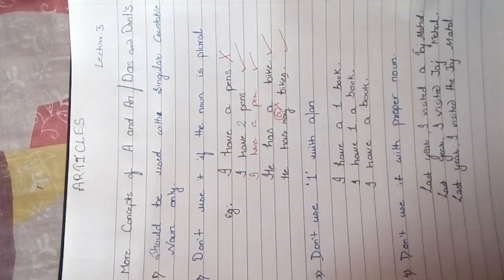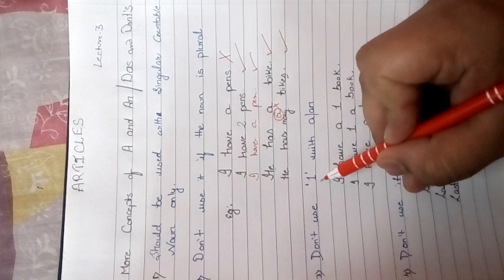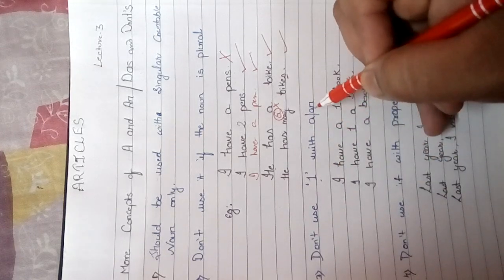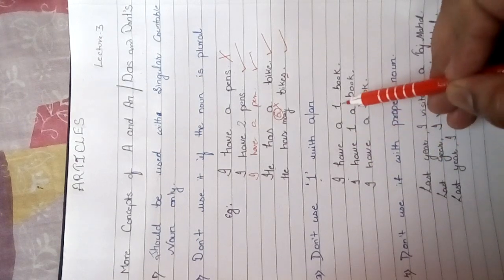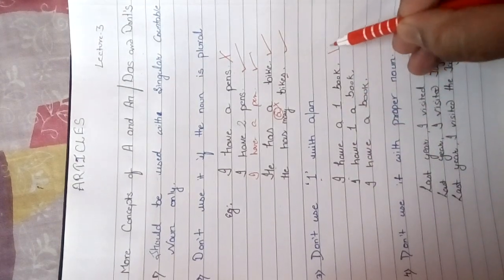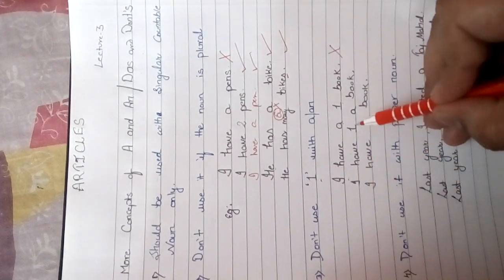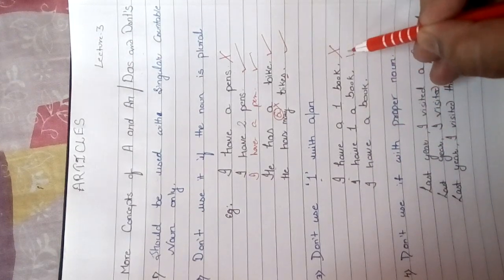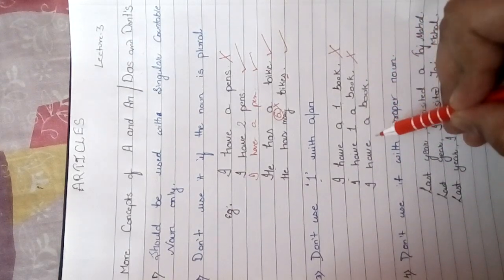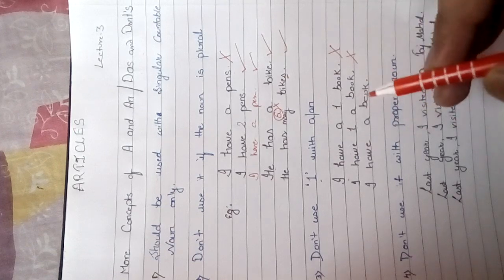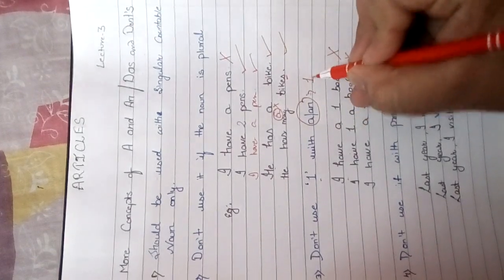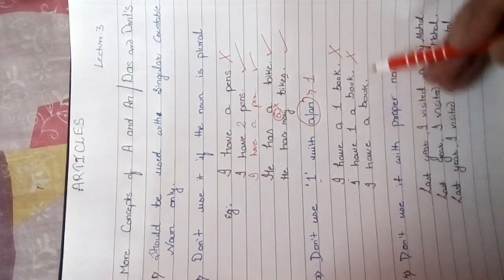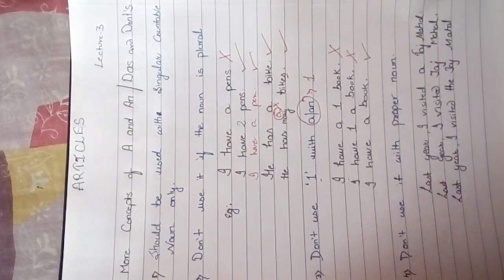Now, the third point: don't use one with a or an. If we use the digit 1 with a or an, it will be incorrect. For example, "I have a one book" is incorrect. "I have one a book" is also incorrect, because a or an already denotes the number 1. "I have a book" is the only correct sentence.